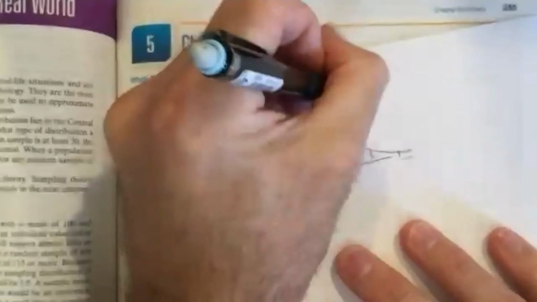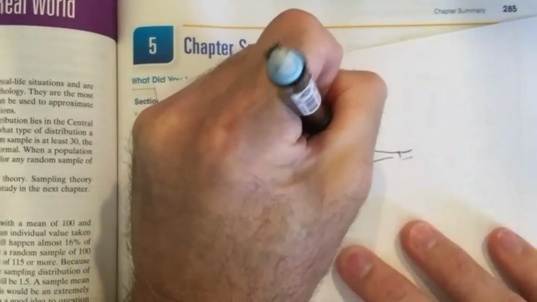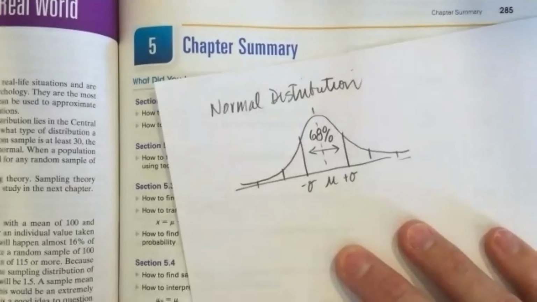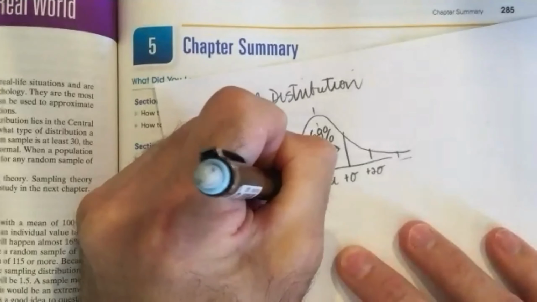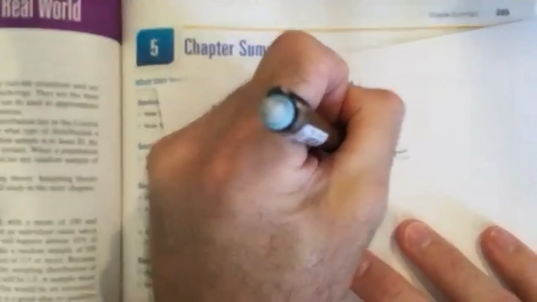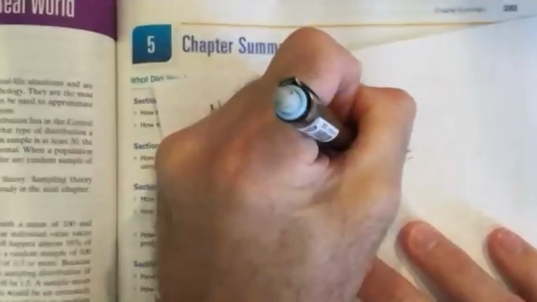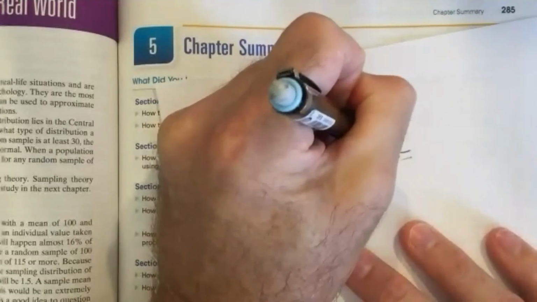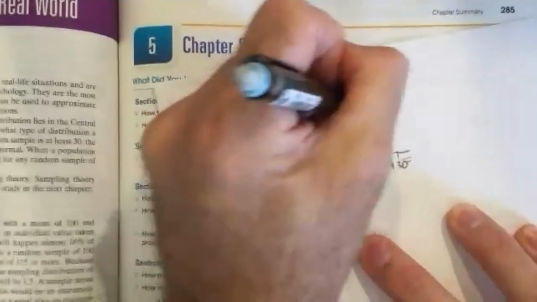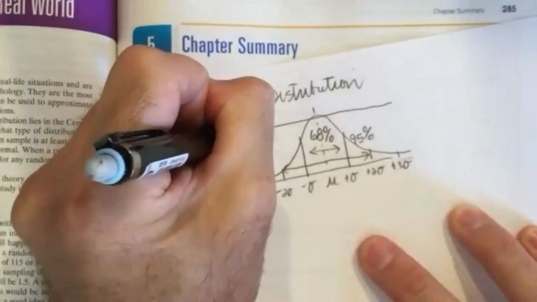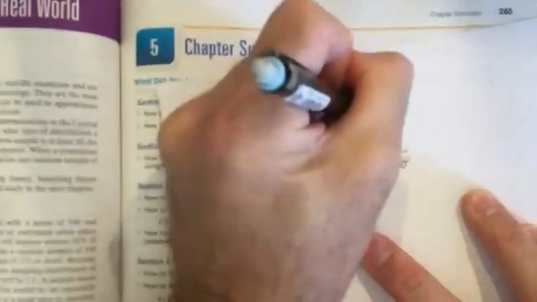would be about 68%. If you use the back of the book, you could get that number a little bit more accurately, but it's approximately 68% within 1 standard deviation. Within 2 standard deviations, we ended up with 95%. And within 3 standard deviations, we ended up with 99%. So something like this.